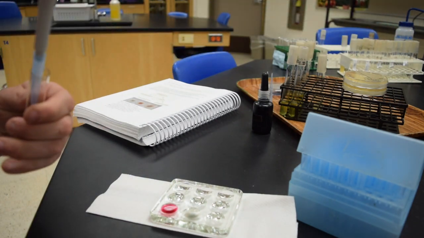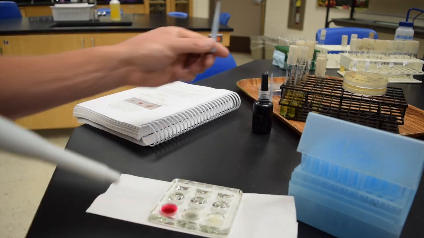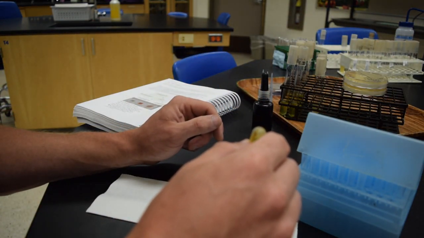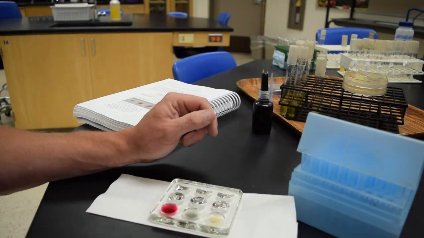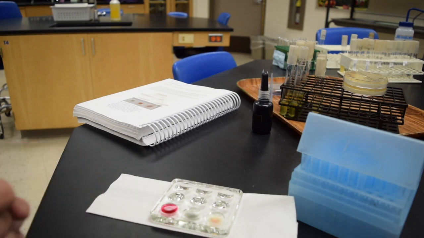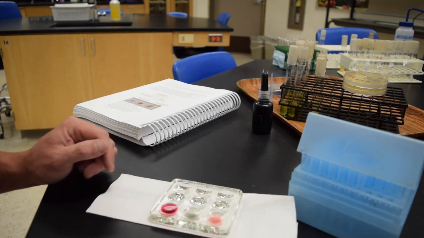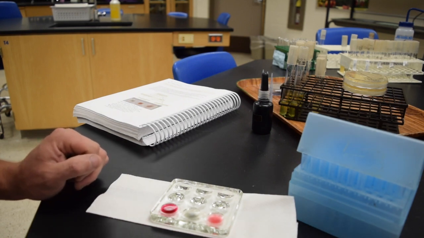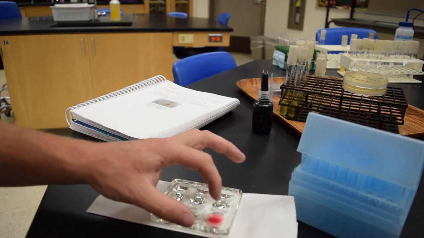The last one here is for E. coli. Again, 2 to 3 drops of nitrate A. And that one is turning out positive after nitrate A and B. So we had the Alcaligenes, Pseudomonas, and E. coli.